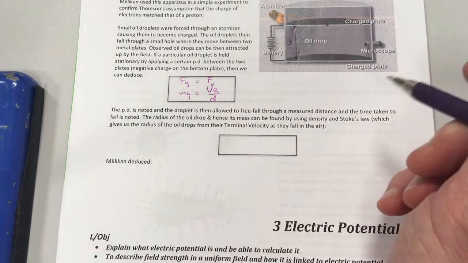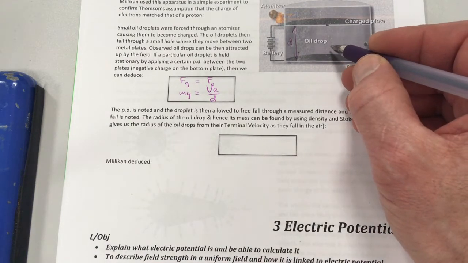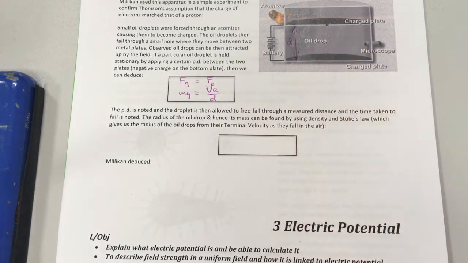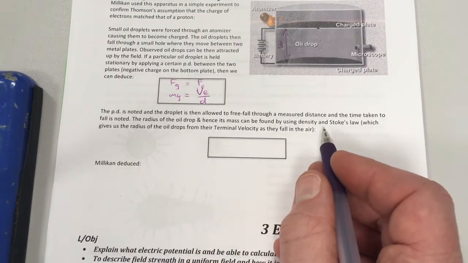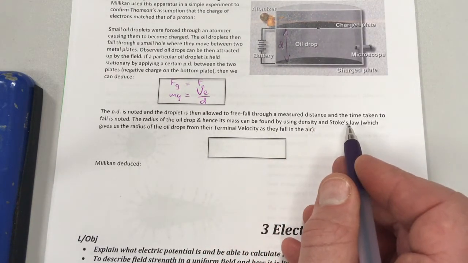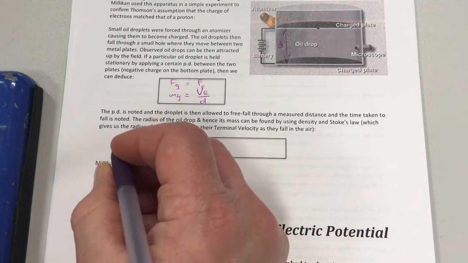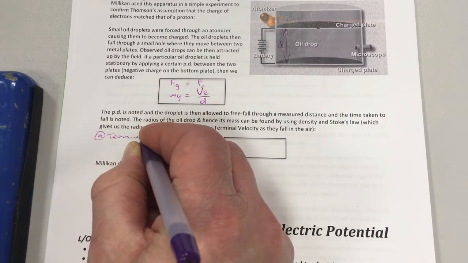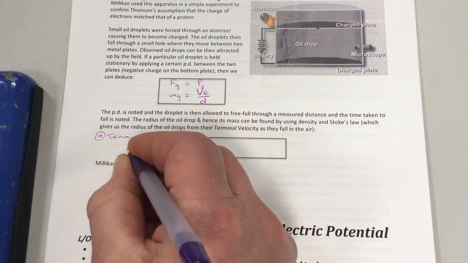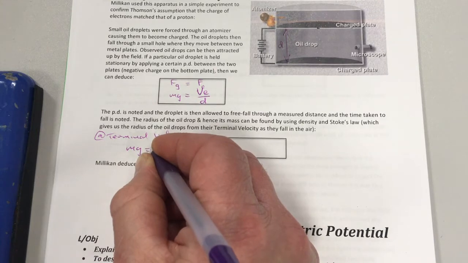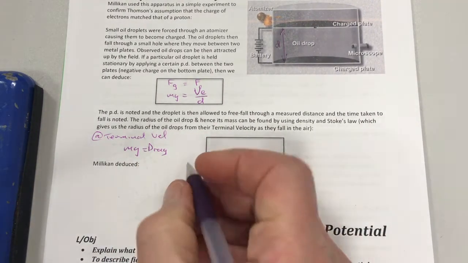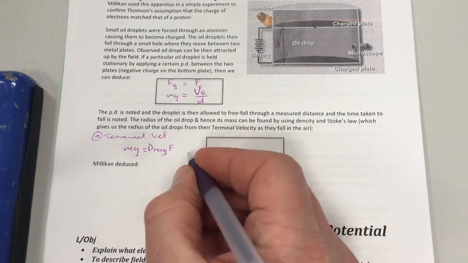But they all fall at different rates, so he's very carefully watching individual droplets and seeing how they're affected by the voltage as well. When he turns it off, what he found was if he knew the density and Stokes' law, then he could put it together. So let me just show you the basic idea. At terminal velocity, as I said, we've got mg equals drag. But where do we get that drag? I'll put in drag force.